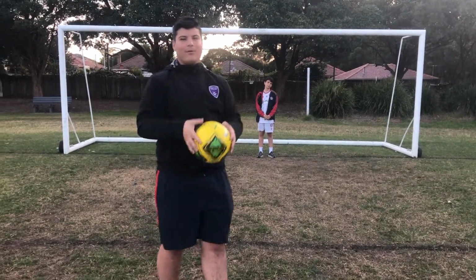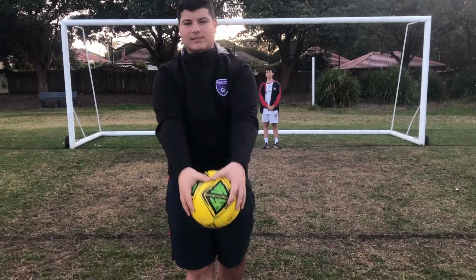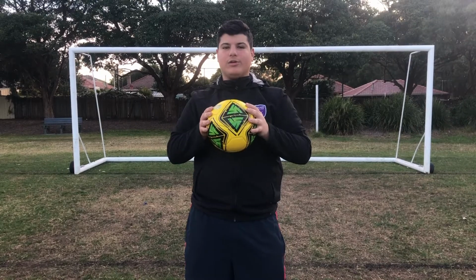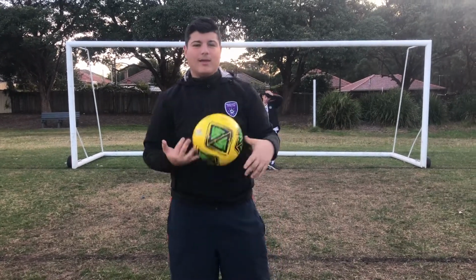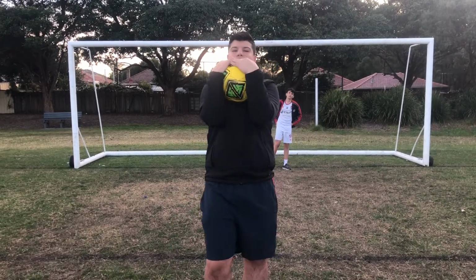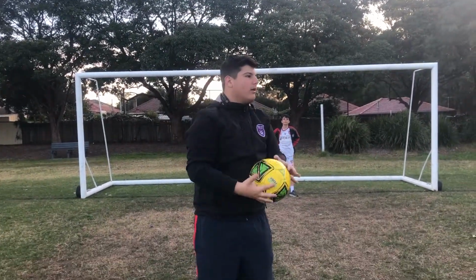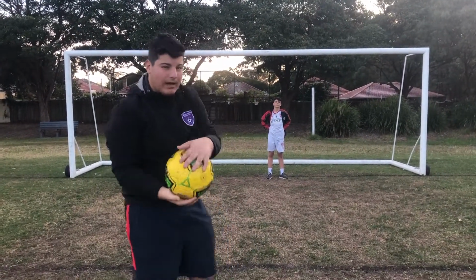Now, how to catch the ball. You want it in a W like this, nice and secure. If you're catching the ball like this, you're not going to have it secure, it'll go through your hands and you look like a mug. If you're catching it like this, it's probably from a high ball, or like this, again, high ball.